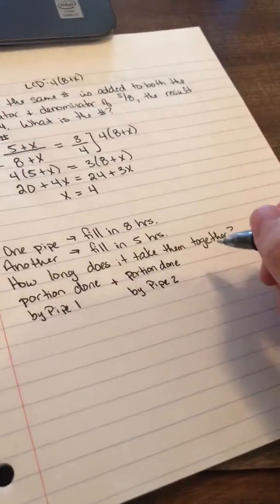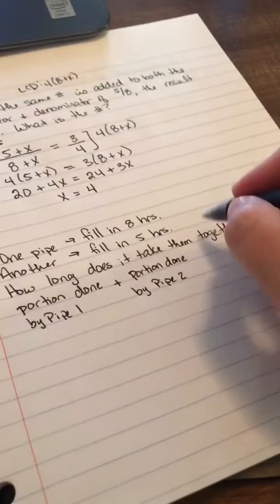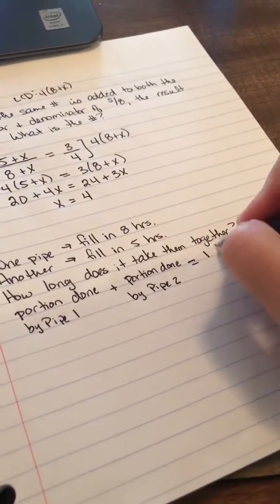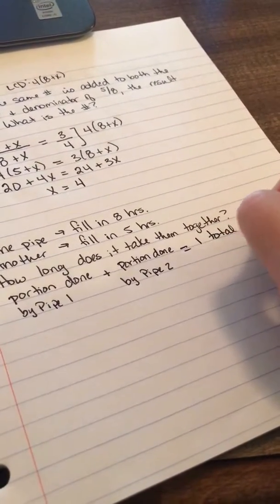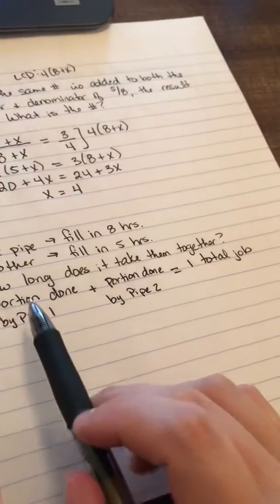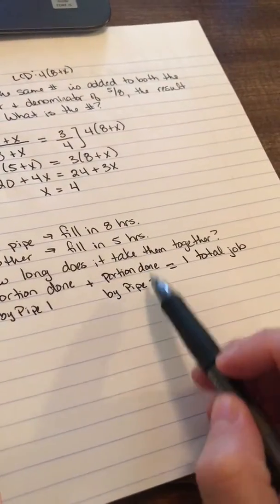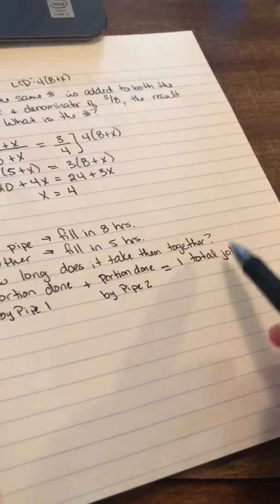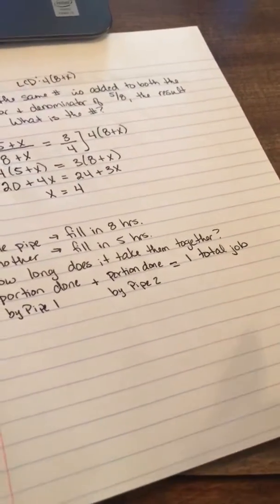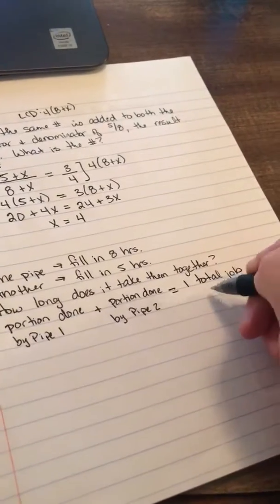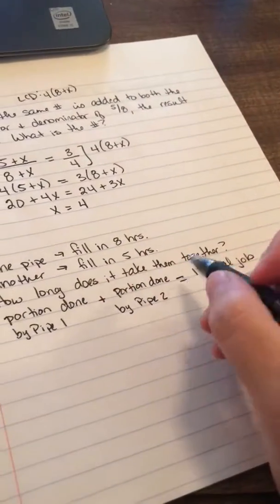So in this case, we've got two pipes, pipe 1 and pipe 2, has to give us one total job. If you had 3 pipes working together, then the portion by pipe 1 plus the portion by pipe 2 plus the portion by pipe 3 has to still equal one total job. So if you think of it that way, it makes it a little bit easier.